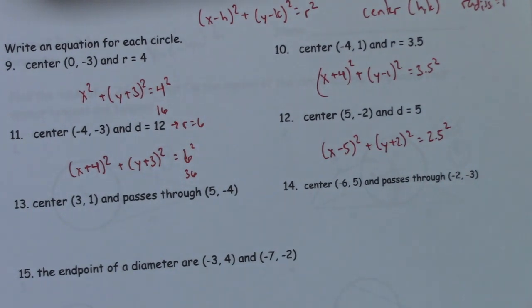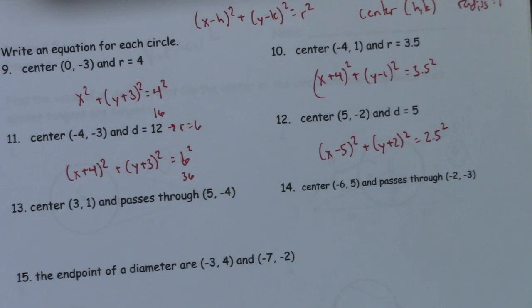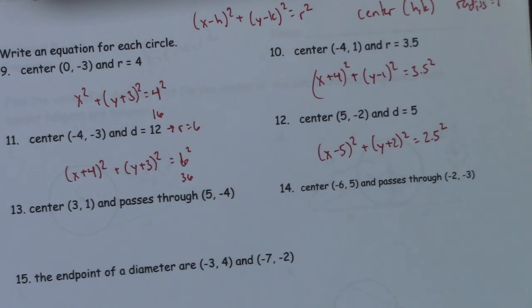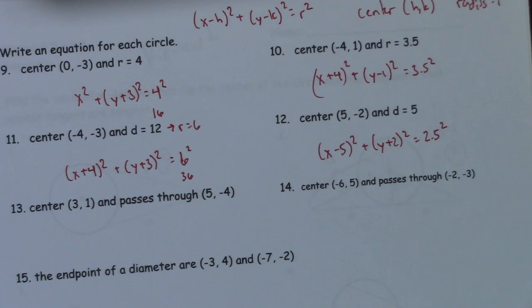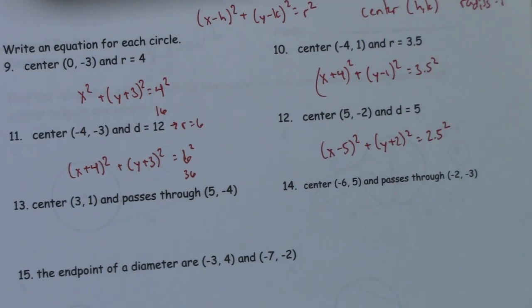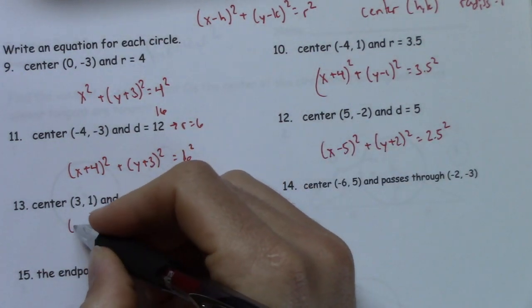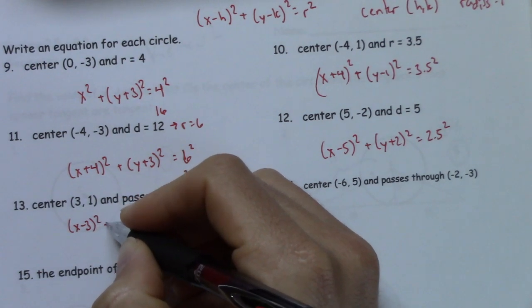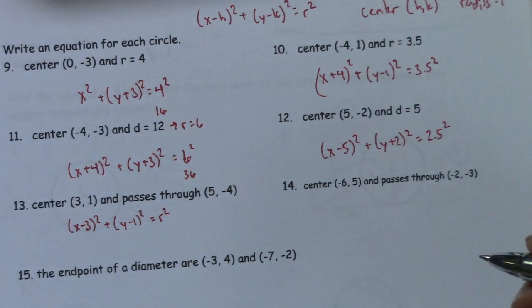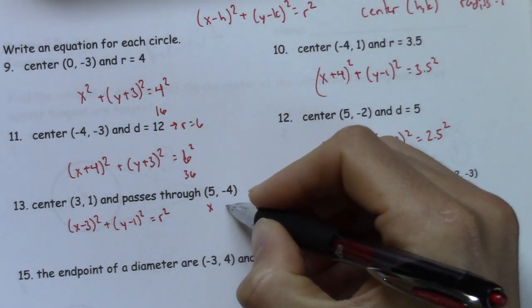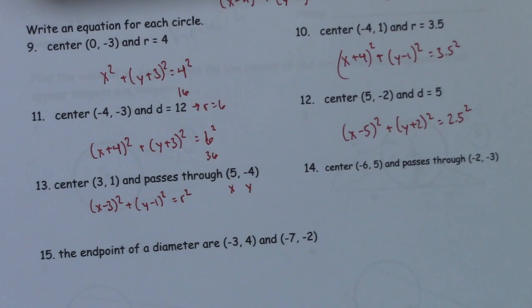Now it gets a little more interesting because it says passes through. And here's the deal for these. The deal for these is it's just like any other equation. You know certain points, plug them in, and solve for what you need. So for example, 13. I know the center, (x − 3)², (y − 1)². I don't know r. But guess what this point is? This point is x comma y. So take x comma y, plug it in for x and y, and solve for r.